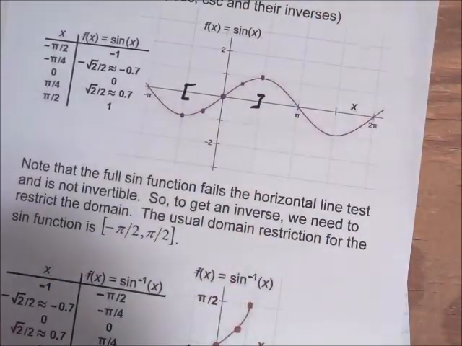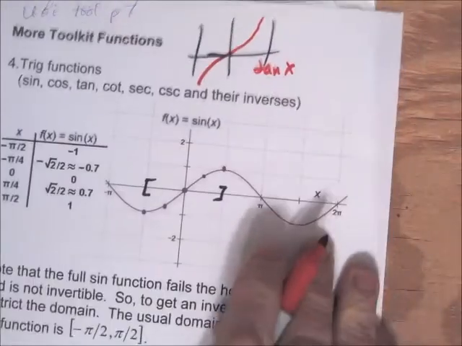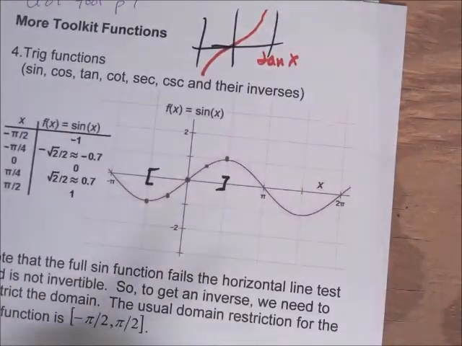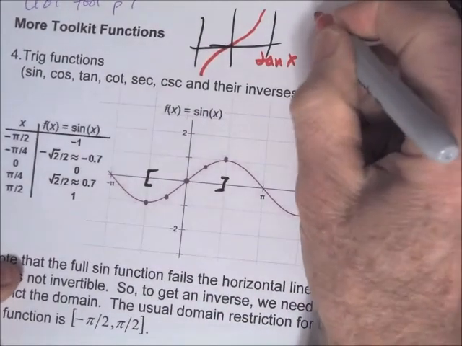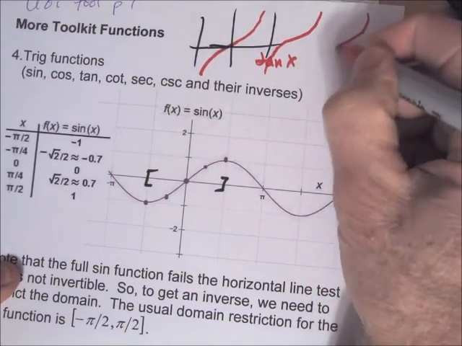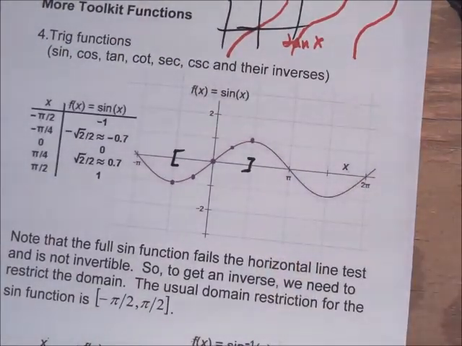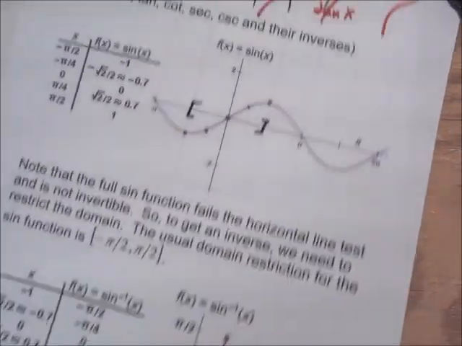It'll look something like this here. This is a tangent function. So you'll have two vertical asymptotes, and it's also periodic, so the pattern's going to repeat. So anyway, that's a very quick review of some of the toolkit functions, and that concludes this presentation.